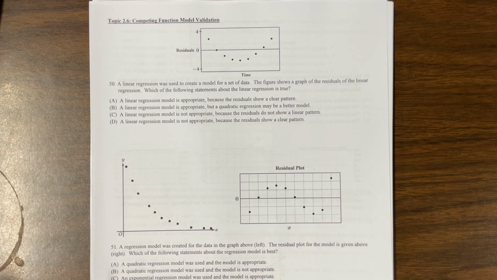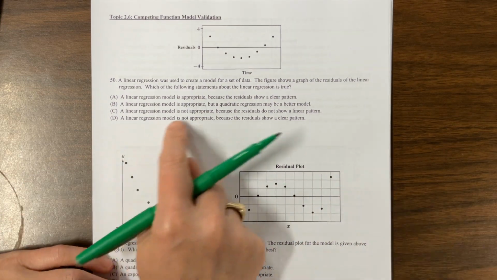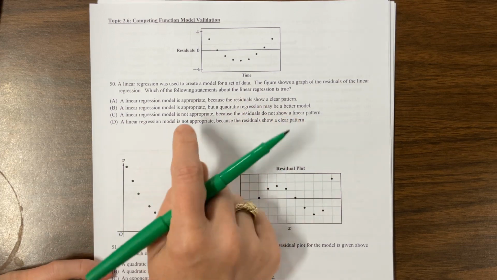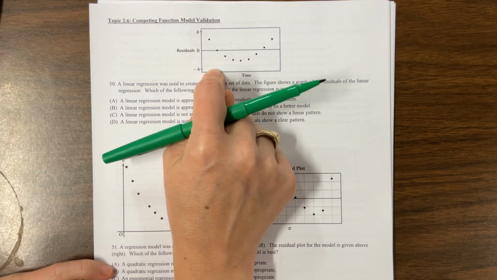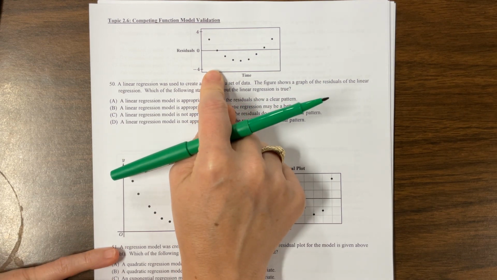Residuals, oh dear. This was the first year I've ever taught that, and I haven't looked at it in months. So if I'm wrong, will you comment nicely down below, or maybe I should stop and go look this up and make sure I know what I'm talking about. But okay, basically, what I remember from residuals is that if the residual plot has a pattern to it, then it wasn't a good plot. That we didn't pick a good model.